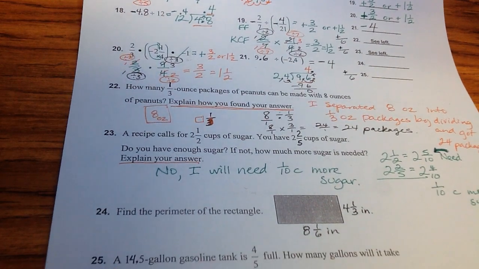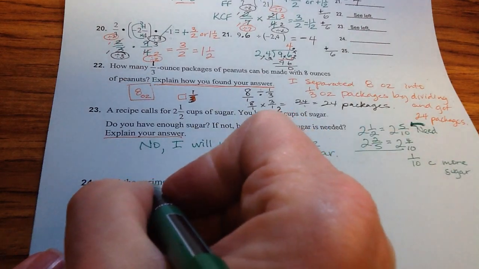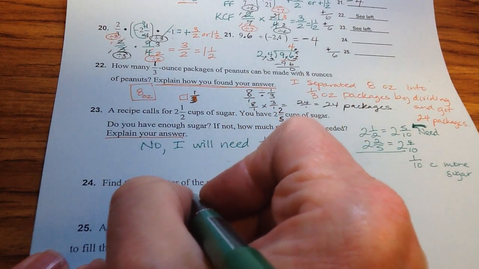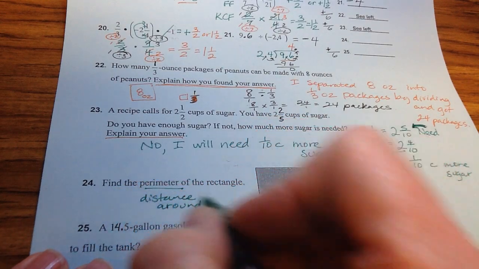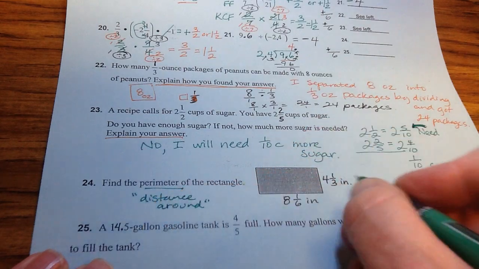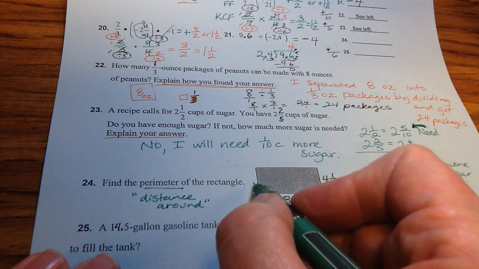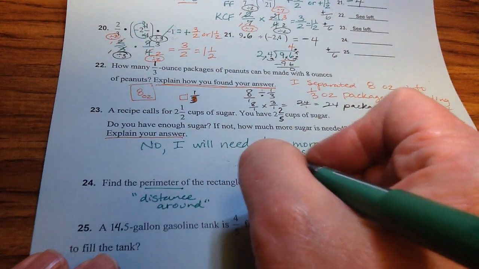Okay, number 24. You're finding the perimeter. The perimeter is the distance around, the distance around all four sides. So you're going to have 4 1/3 plus 8 1/6 plus another 4 1/3 plus another 8 1/6.